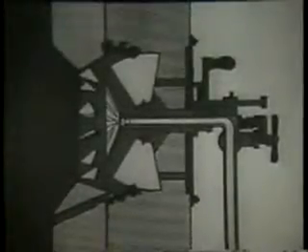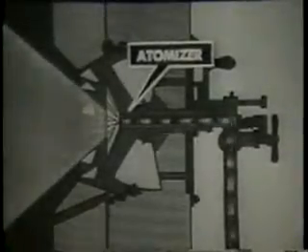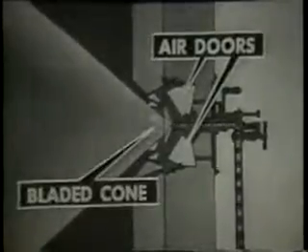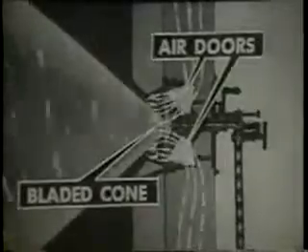As we have seen, the burners in a boiler provide the combustible mixture of air and fuel oil that is burned in the boiler furnace. As seen in this view of a typical burner mounted in a furnace wall, the burner's atomizer reduces the fuel oil to finely divided mist-like particles. That is, it atomizes the fuel oil. Then the air doors and the bladed cone in the burner register mix these particles with air to form the combustible mixture.